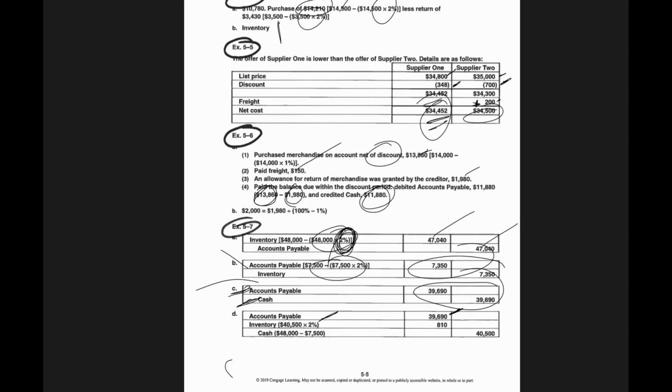So if you had a hard time trying to figure out what the $810 is, you could simply do it this way. First of all, you have to get the AP correct. We knew we put it in at $39,690, so we have to take it out. Then our cash is going to be exactly the full purchase price, because we didn't take advantage of any discount, so it's the full purchase price less the full return.